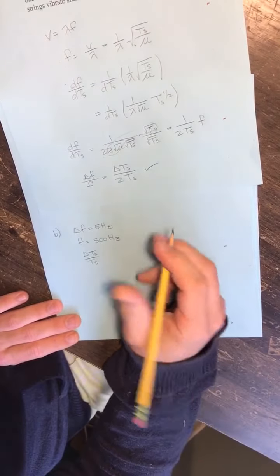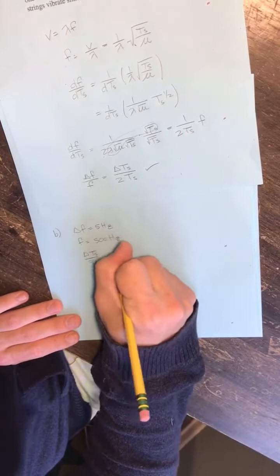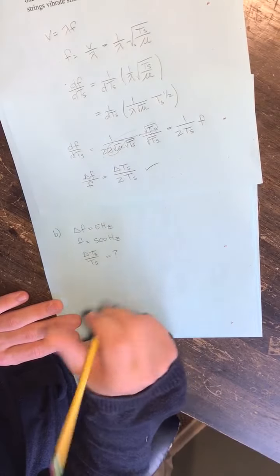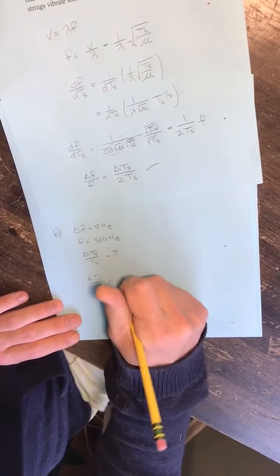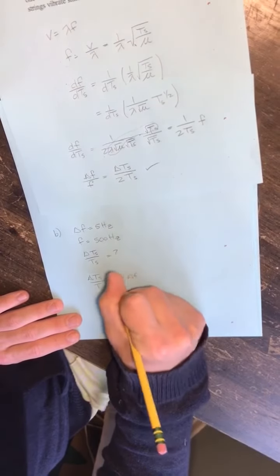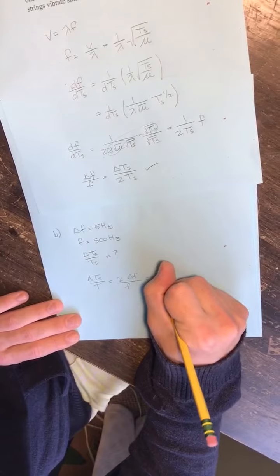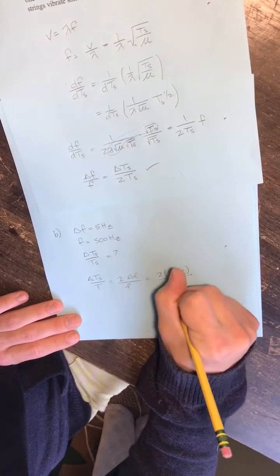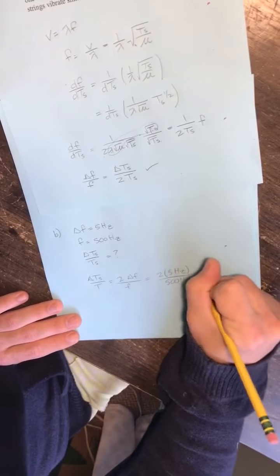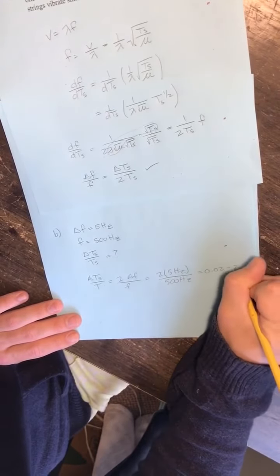So that's going to be delta T over T. Okay, so solving this expression for delta Ts over T, we get that delta Ts over T is equal to 2 times delta F over F, which is equal to 2 times 5 hertz divided by 500 hertz, which is equal to 0.02, or about 2%.